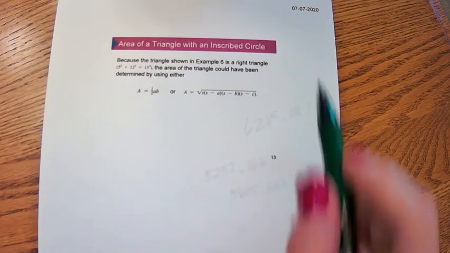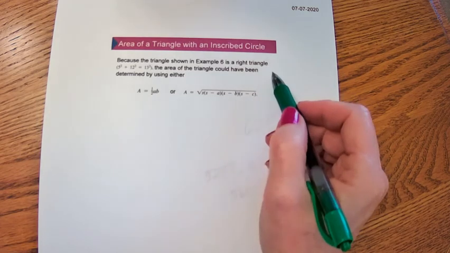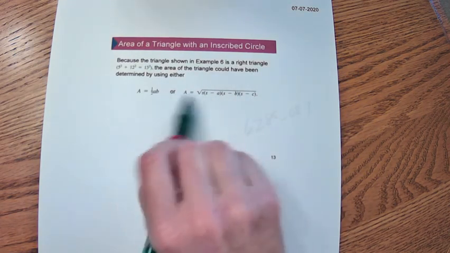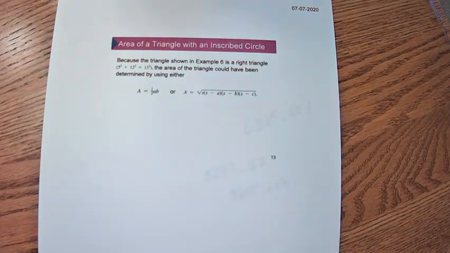So what we just saw was a right triangle. The area of the triangle could have been determined using Heron's formula.